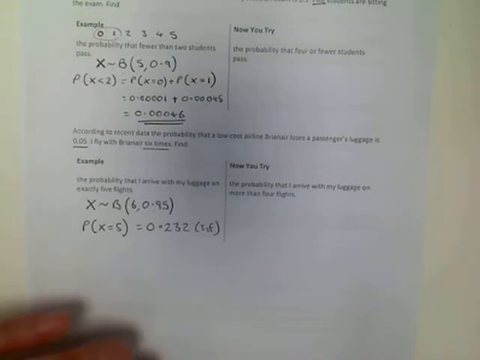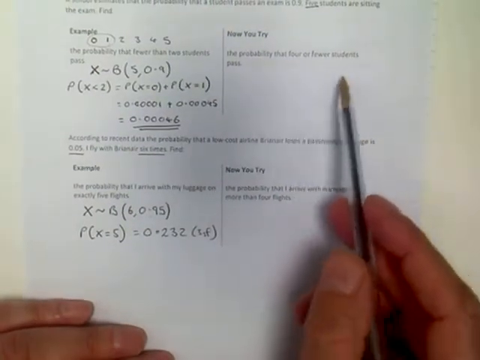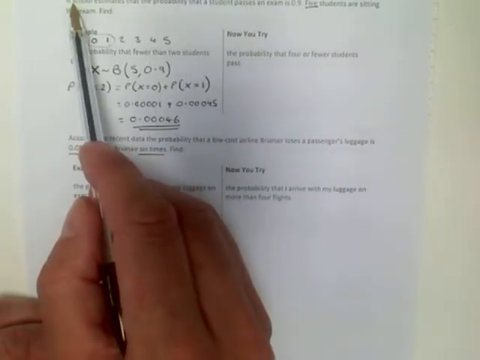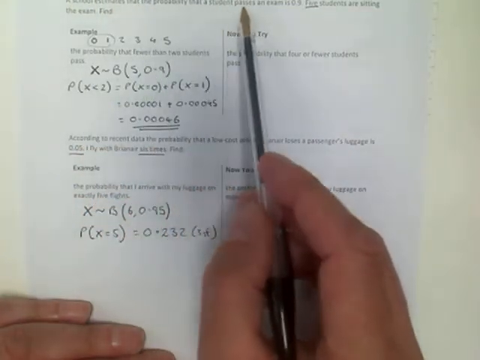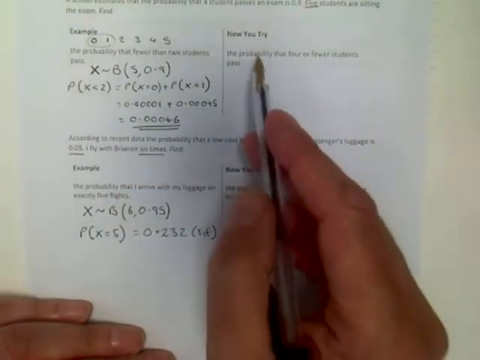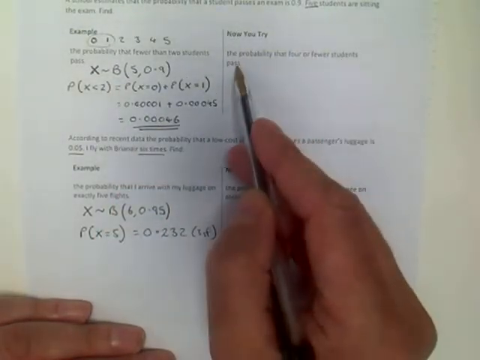Okay, so hopefully you've had a go at those. Let's have a look at this one. So now I'm on to the school one first of all. The school estimates that the probability that a student passes an exam is 0.95, and 5 students are sitting the exam. This time I want the probability that 4 or fewer students pass.